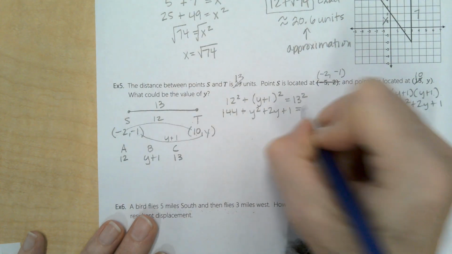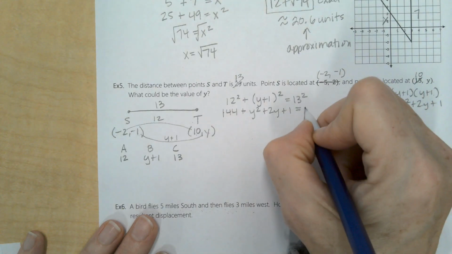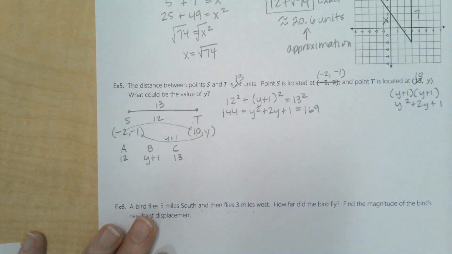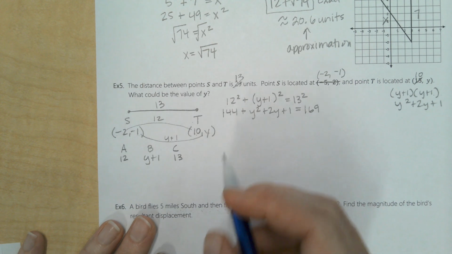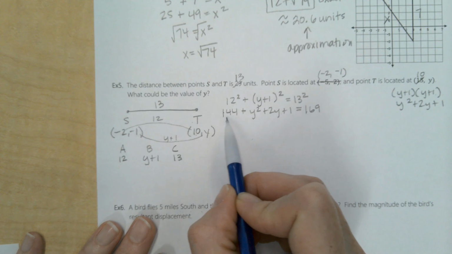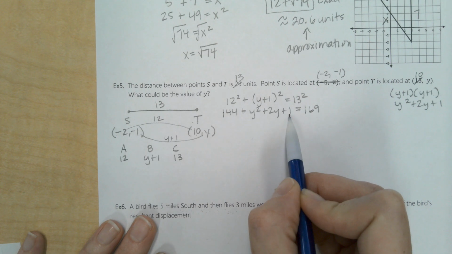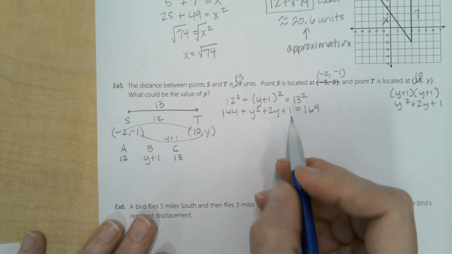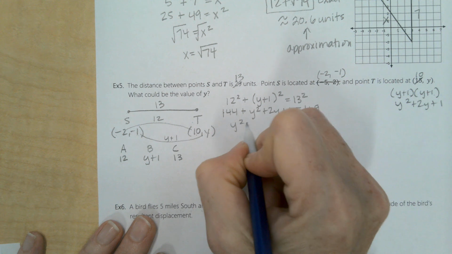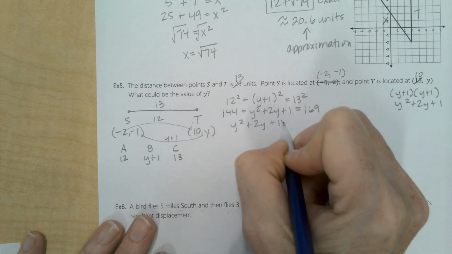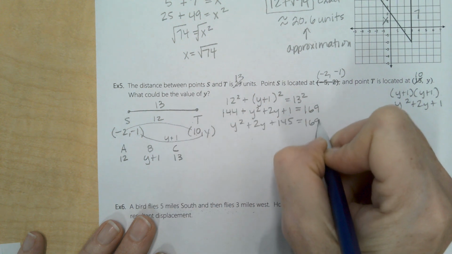Equals 13 squared, which is 169. Now we're going to go ahead and combine like terms. 144 and 1 is 145. So I have y squared plus 2y plus 145 equals 169.